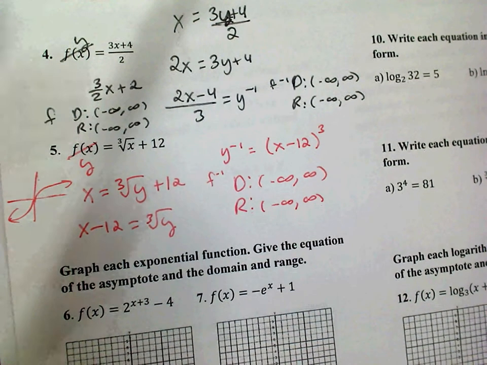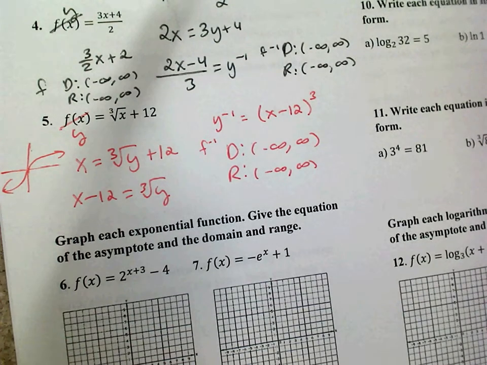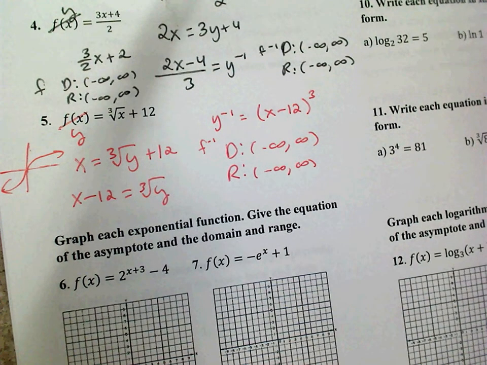It says graph the exponential and give the equation of the asymptotes and the domain and range. So I'm going to need to sketch this, and I'm going to do that using my calculator.